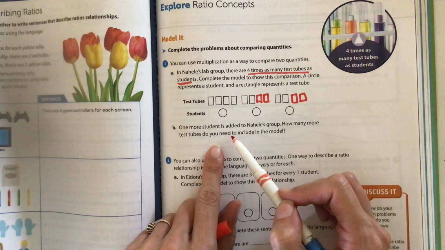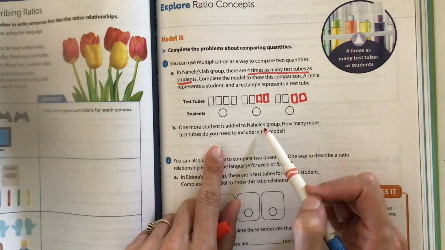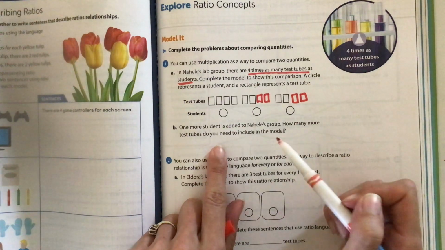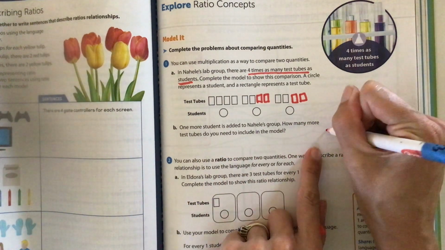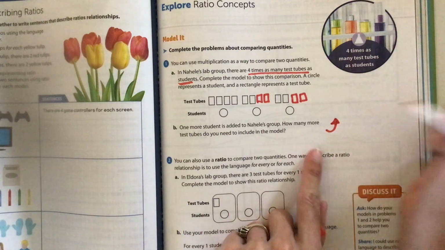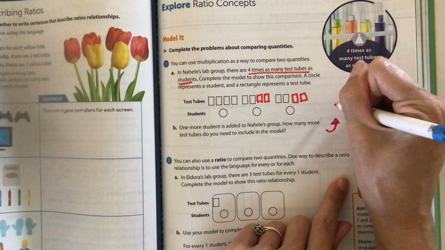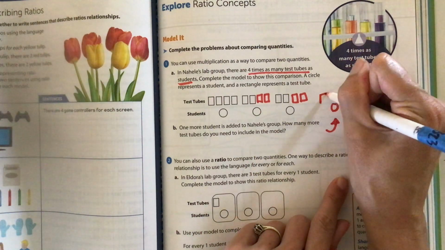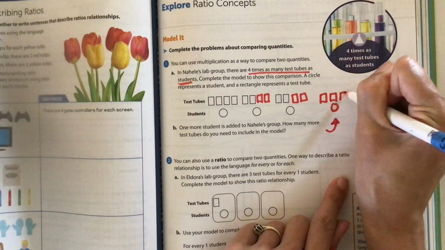Part B says 1 more student is added to Nahele's group. How many more test tubes do you need to include in the model? So if I imagine going back up here, and I'm going to draw an arrow to show where I'm going to show my work. If I have to add 1 more student, I know that I need to add on 4 more test tubes.